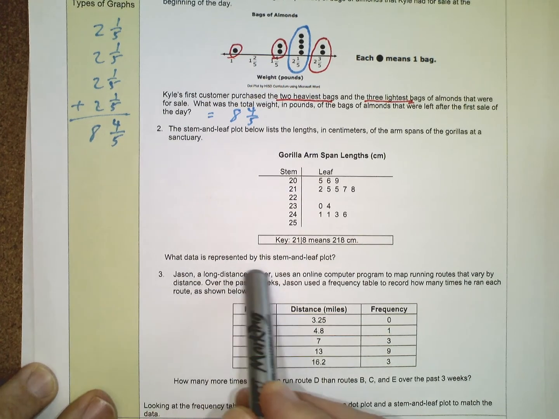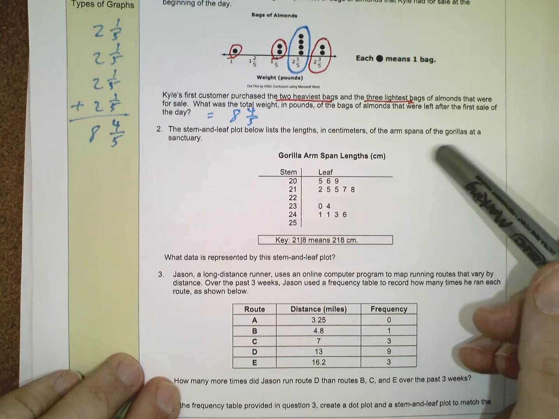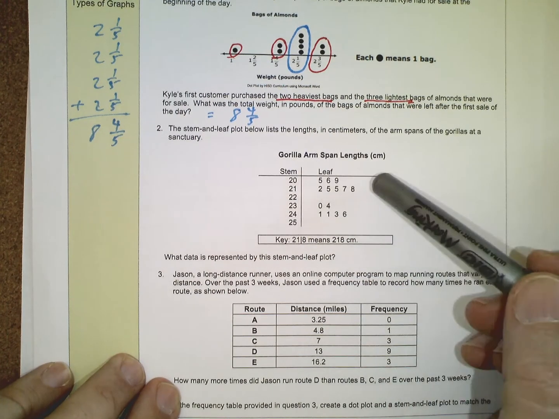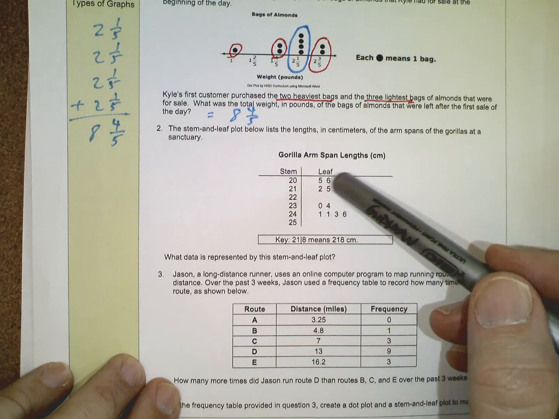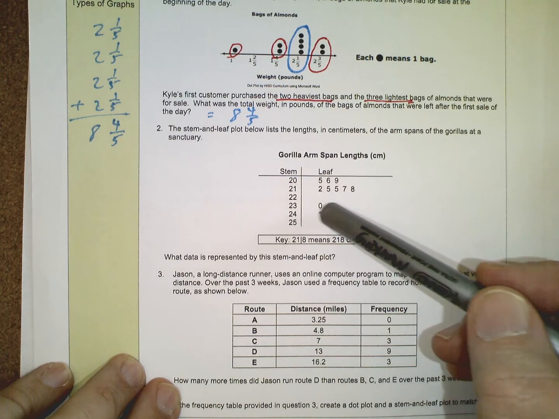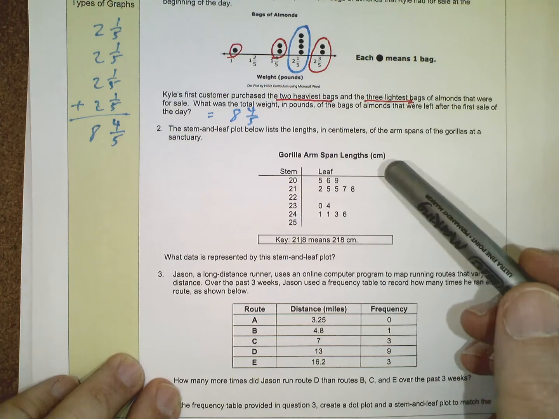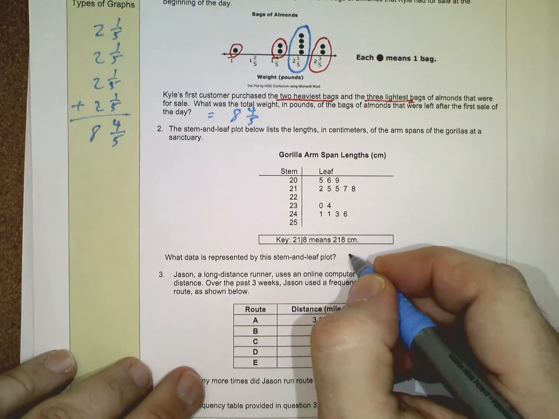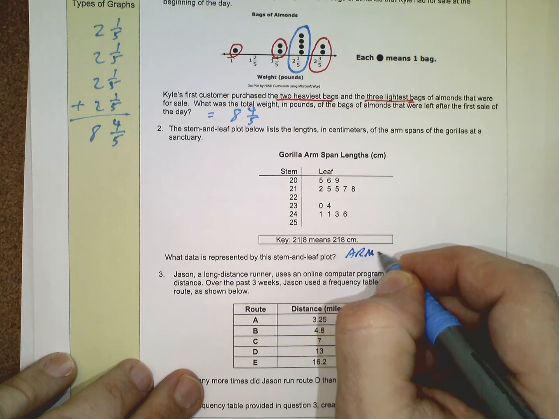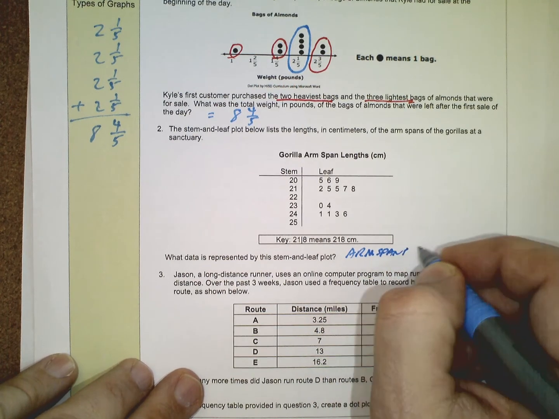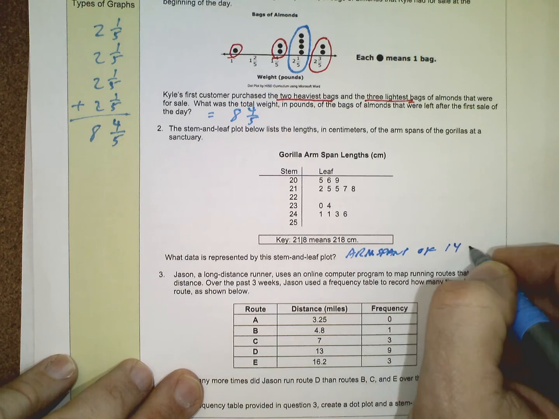Okay, what data is represented by this stem and leaf plot? Well, we have 1, 2, 3, 4, 5, 6, 7, 8, 9, 10, 11, 12, 13, 14. Entonces, what we have here is the arm spans of 14 gorillas.